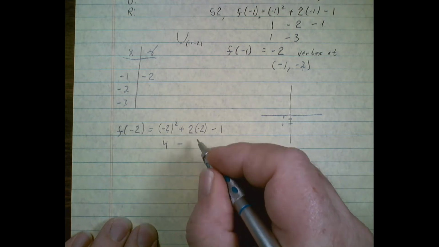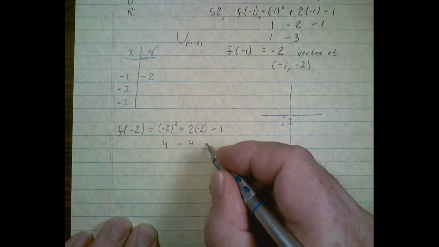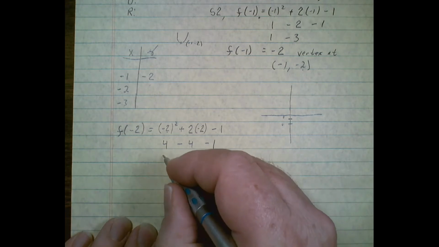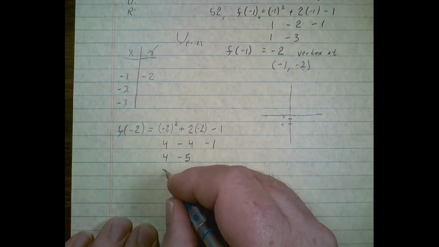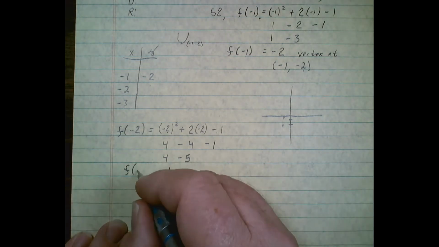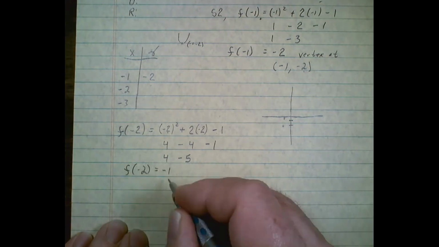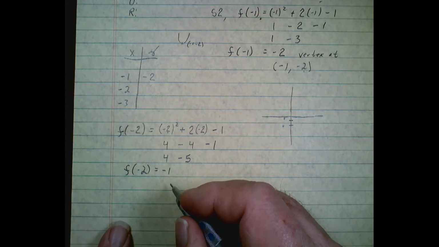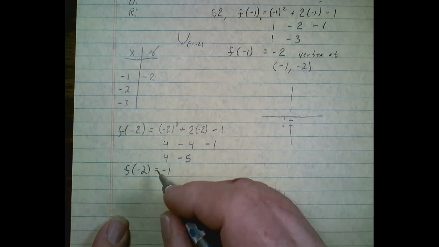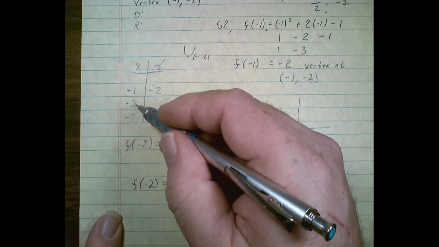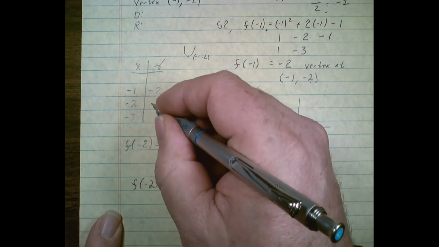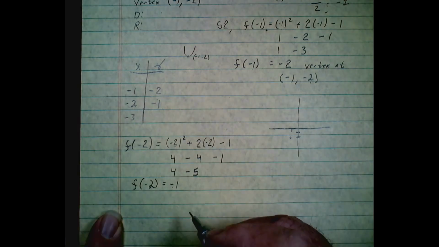Subtract, because positive times a negative is a negative 4. Subtract 1. So that would give me 4. Subtract 5. So that would give me a negative 1. So I should have f of negative 2 equals a negative 1. So it means this is my x, this is my y. So back at my table, that was my x I put in. The y I get back is a negative 1.